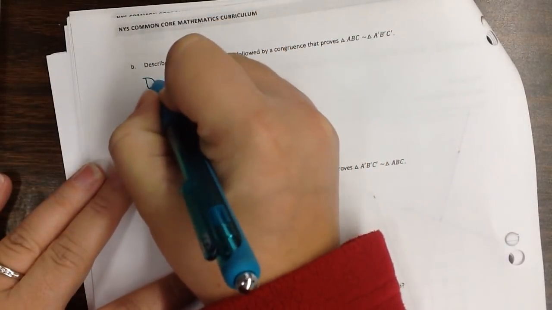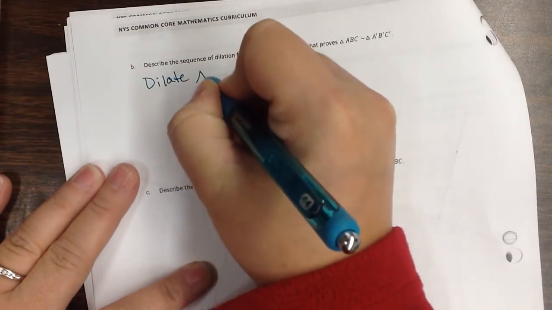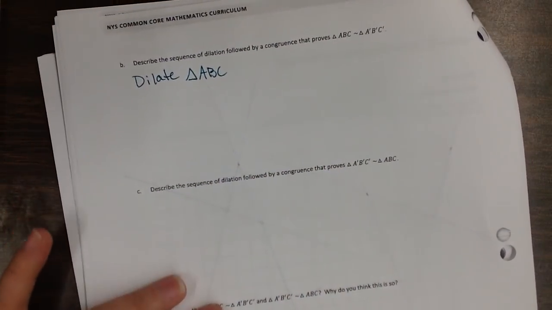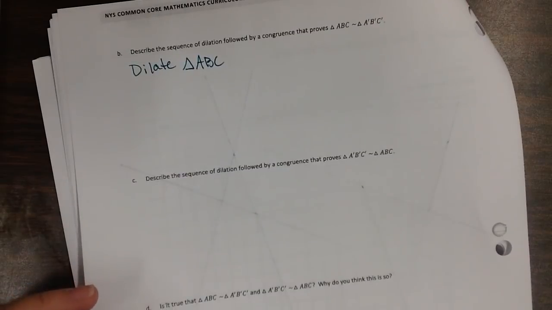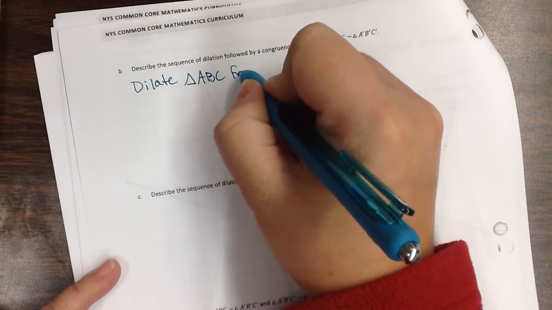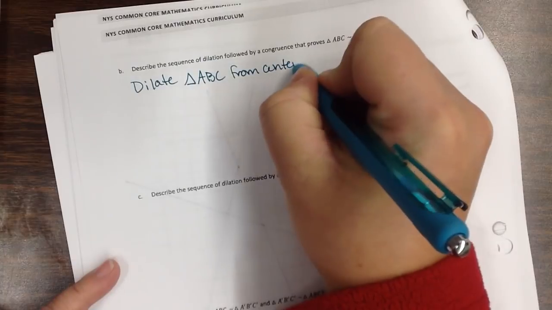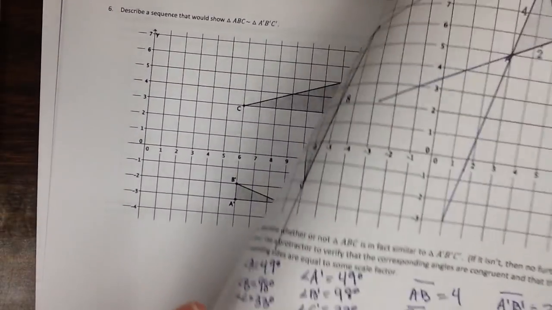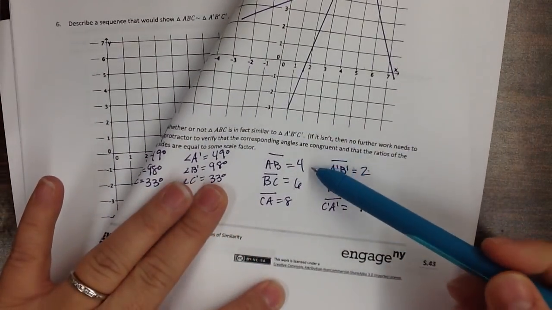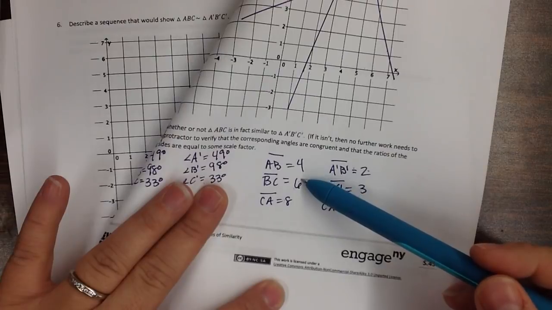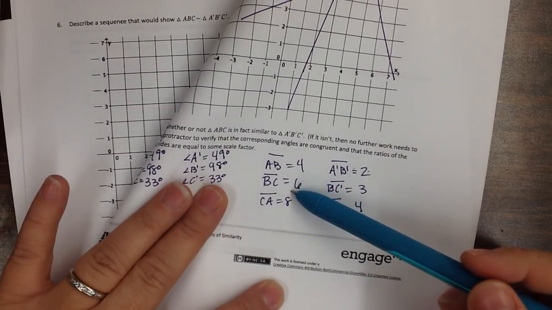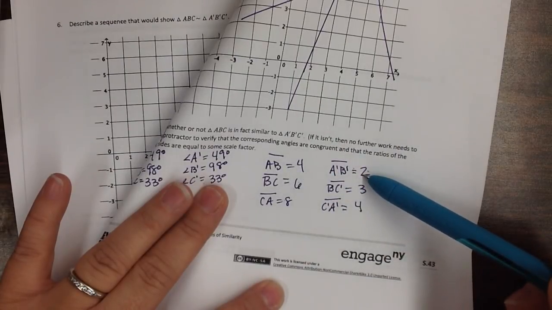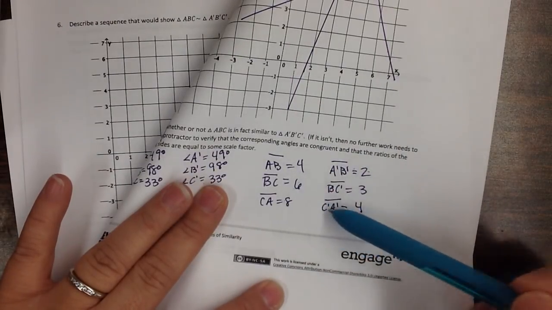I already described that. Dilate triangle ABC from center O. You got to include your center. And if we look at our measurements here, to go from AB to A prime, B prime, it was a scale factor of 1/2.